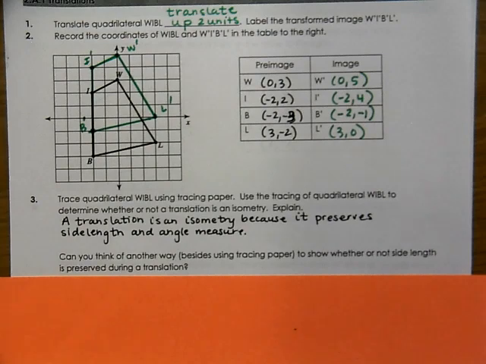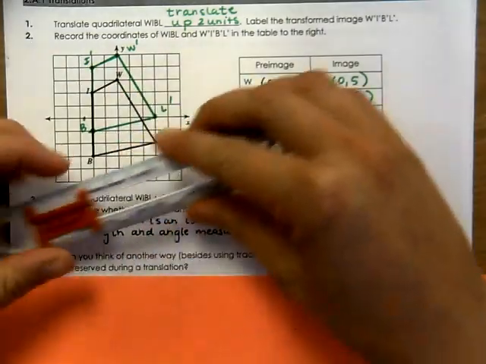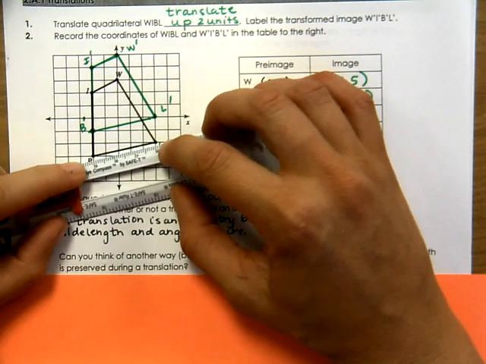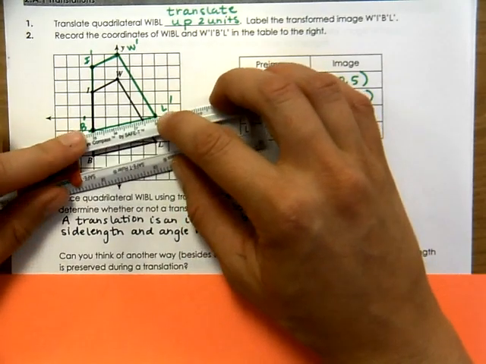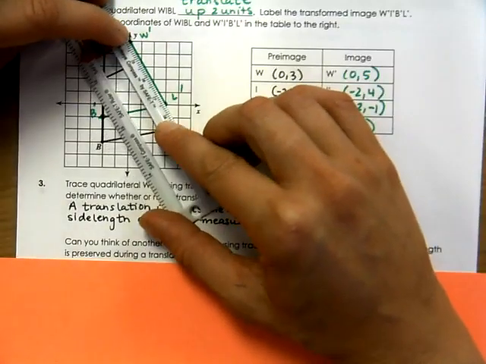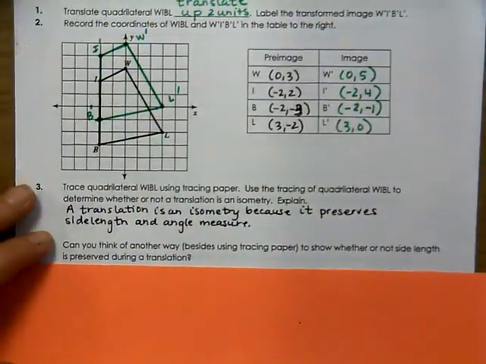The next part asks us, can you think of another way besides using tracing paper to show whether or not side length is preserved during a translation? Well, to show that it's preserved, I have to show that it has not changed. So one way to do that is to take a ruler and I can measure. BL looks like 3 centimeters. B prime L prime is still 3 centimeters. And I can do that for all of these. But let's say I don't have a ruler.